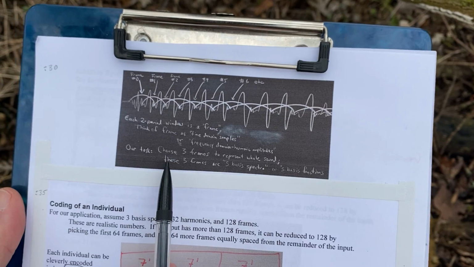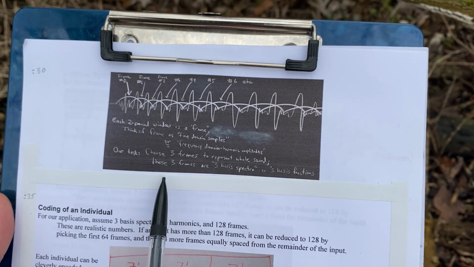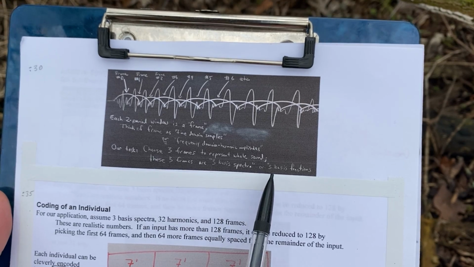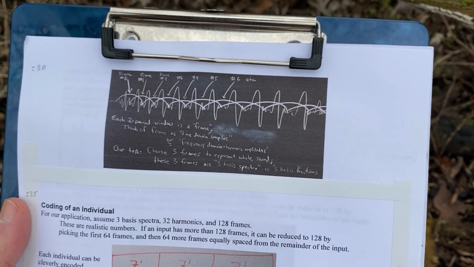What we're going to do today in this example is choose 3 frames to represent the whole sound. These 3 frames are called 3 basis spectra or 3 basis functions, again depending on whether you're thinking of them in time domain or frequency domain.